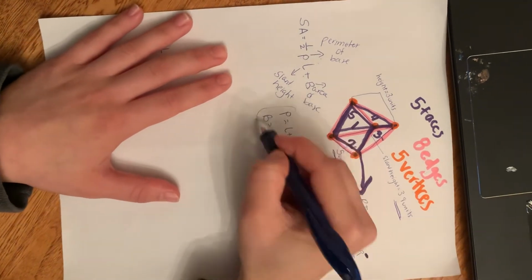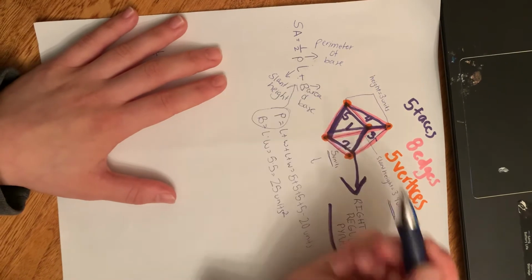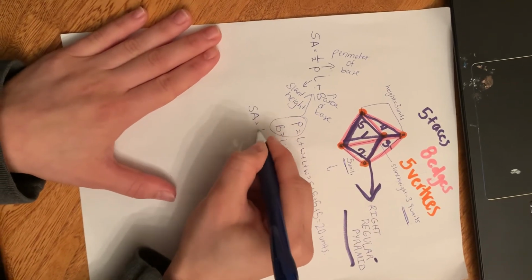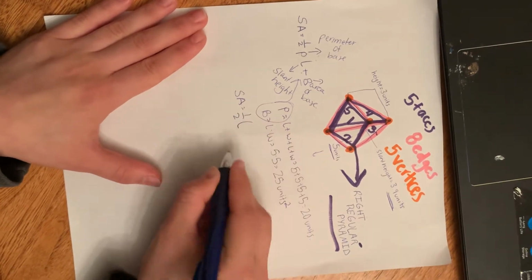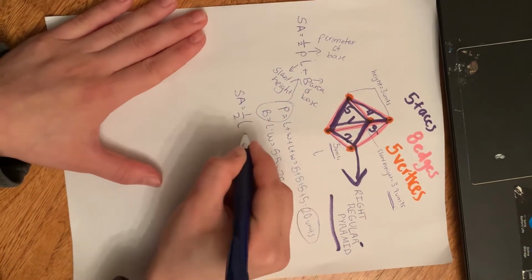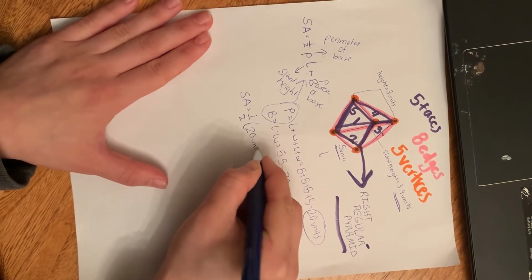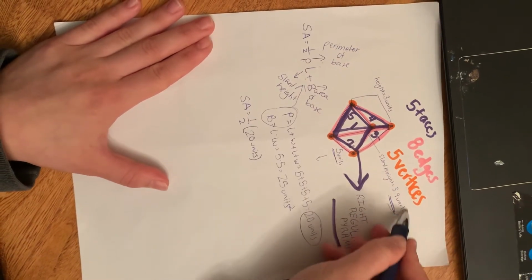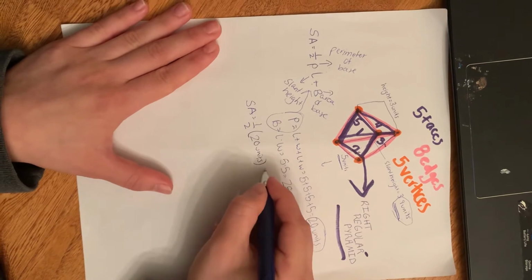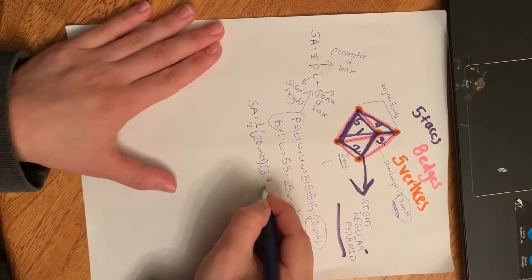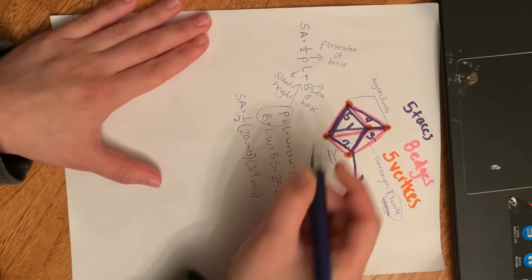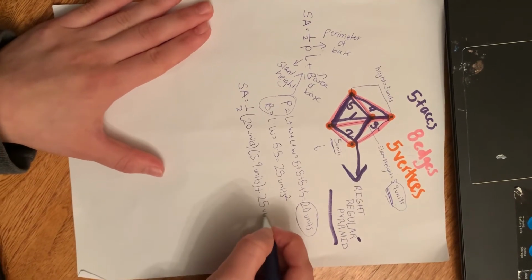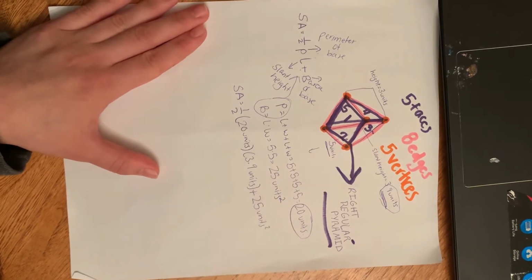Now we can plug these two variables into our equation. So surface area equals 1/2 times the perimeter, which is 20 units, times the slant height, which is 3.9 units, plus the area of the base, which is 25 units squared.